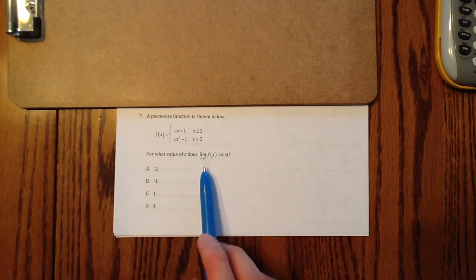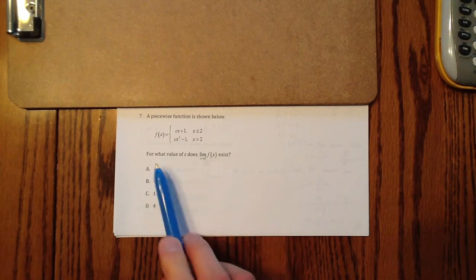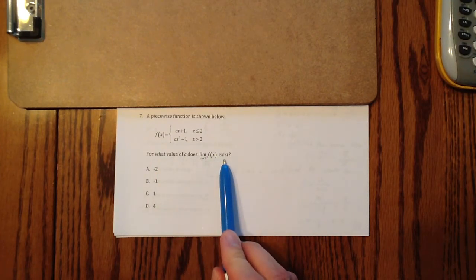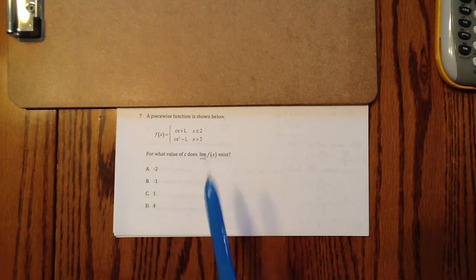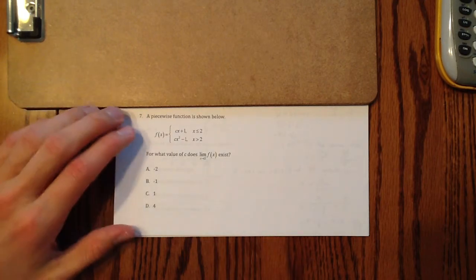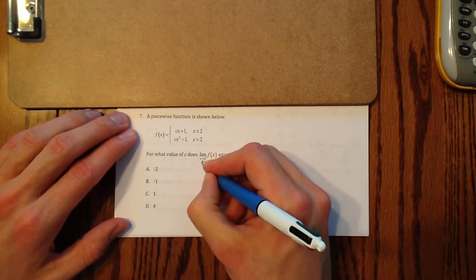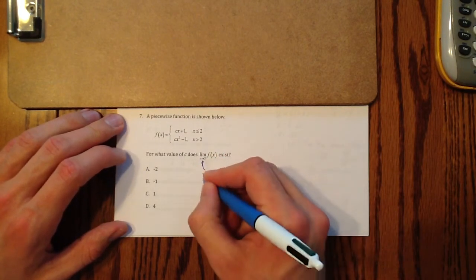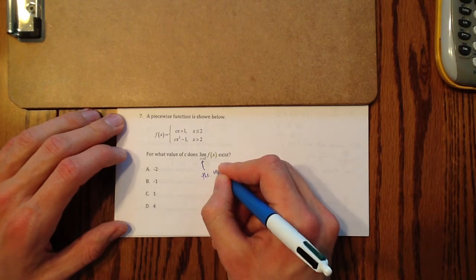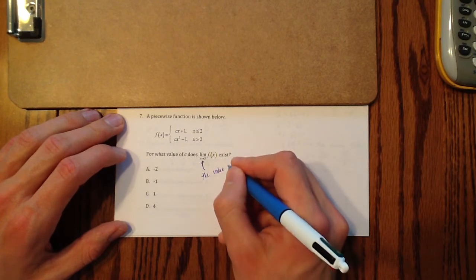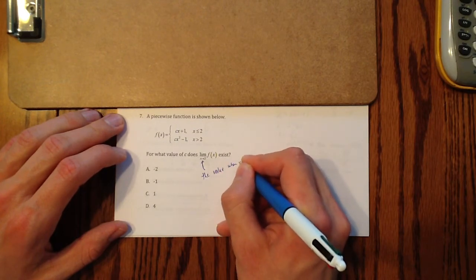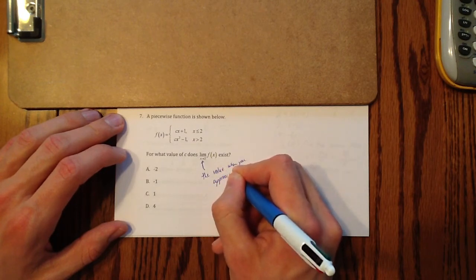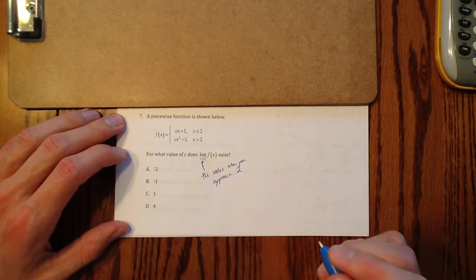But now the kicker is what this means. For what value of c does the limit as x approaches 2 of f of x exist? What? Okay, the limit is not the value at the function so much as it is the value when you approach, in this case, 2.